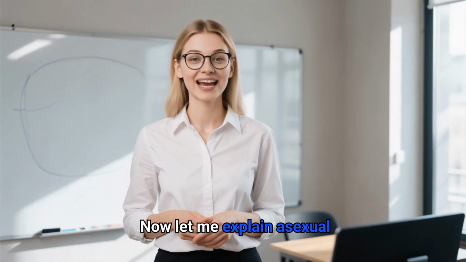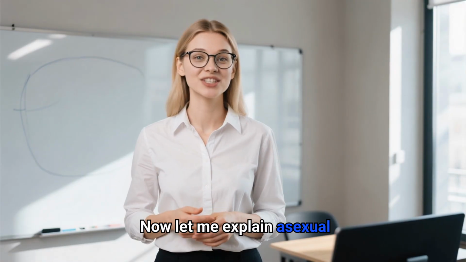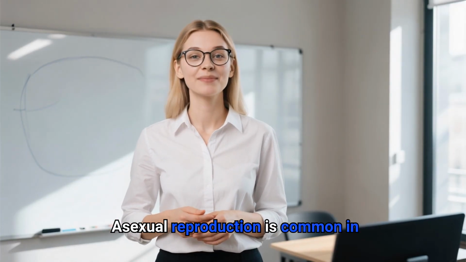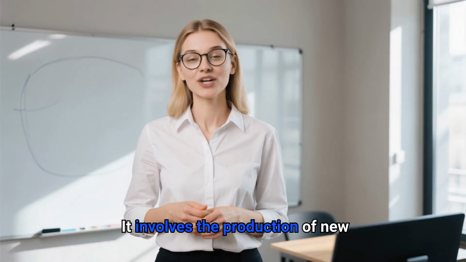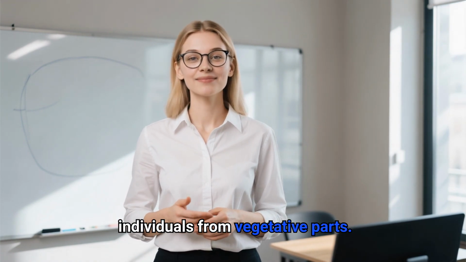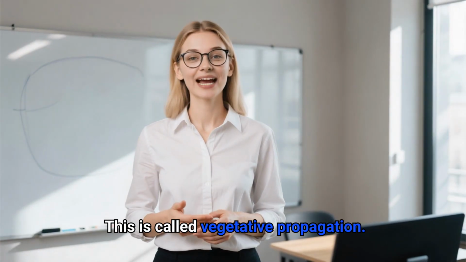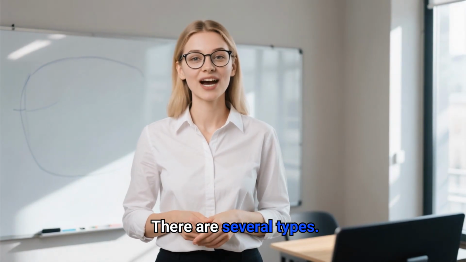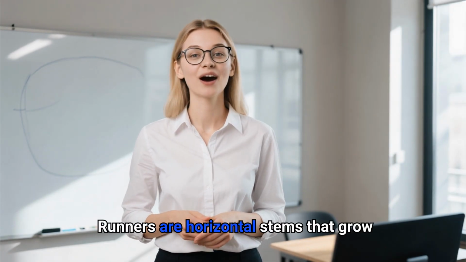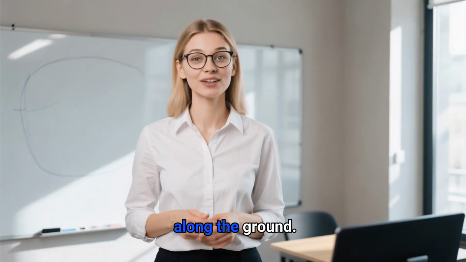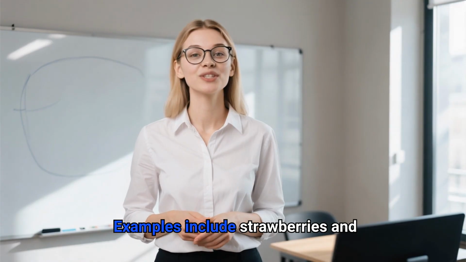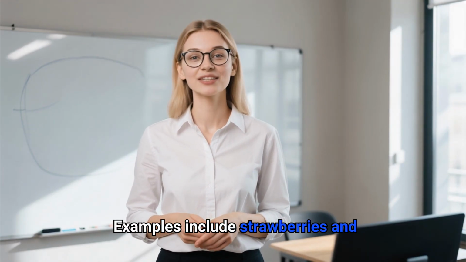Now, let me explain asexual reproduction in plants. Asexual reproduction is common in plants. It involves the production of new individuals from vegetative parts. This is called vegetative propagation. There are several types. The first is runners. Runners are horizontal stems that grow along the ground. They produce new plants at nodes. Examples include strawberries and grasses.